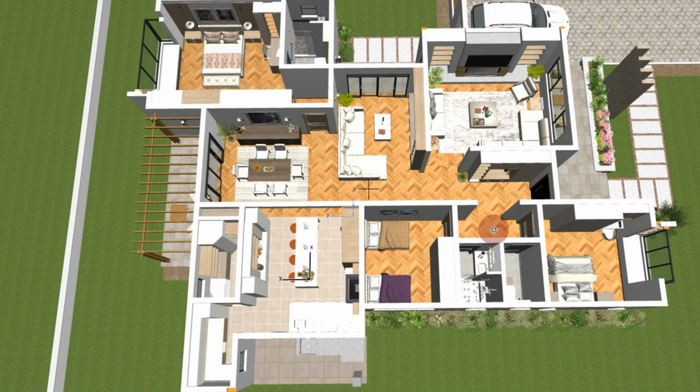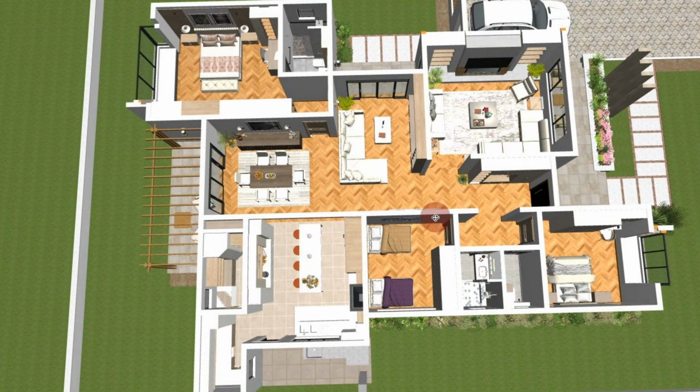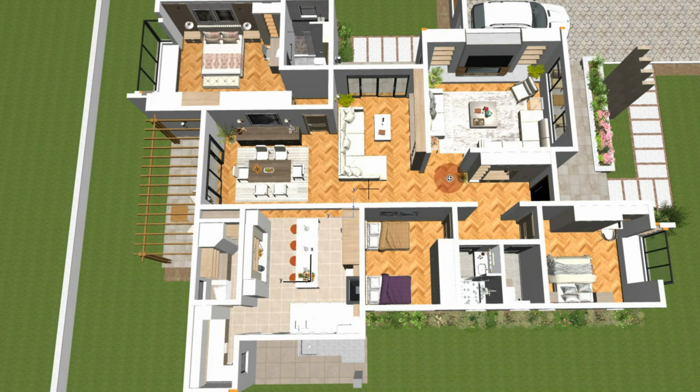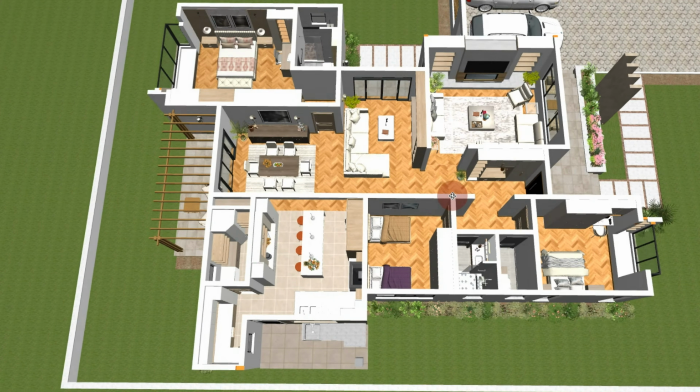So you have bedroom number 1, bedroom number 2, with the common facilities. And then you have the kitchen there and the master bedroom. So that is the plan in totality. So let's move into the individual spaces.